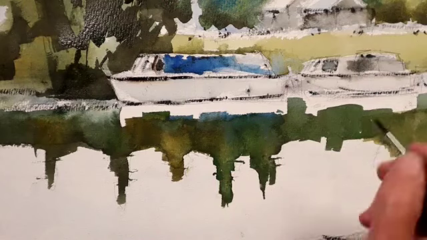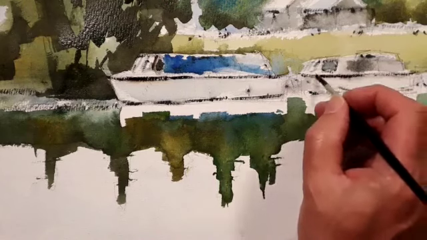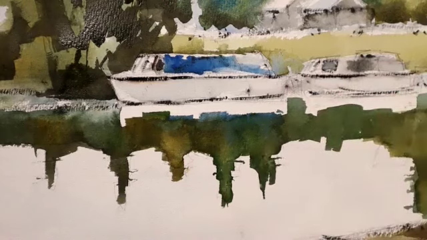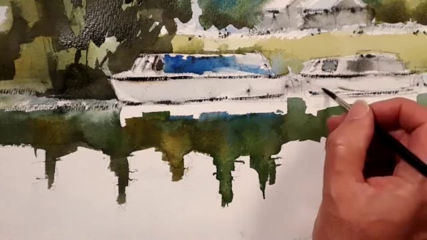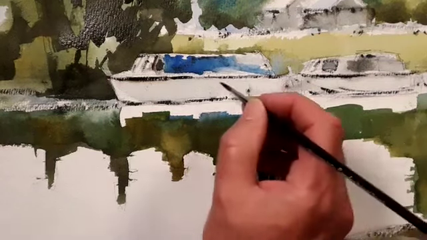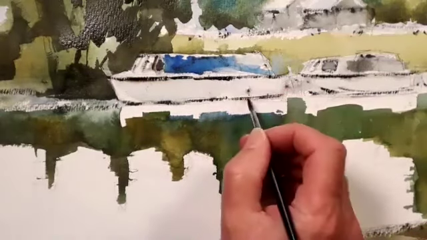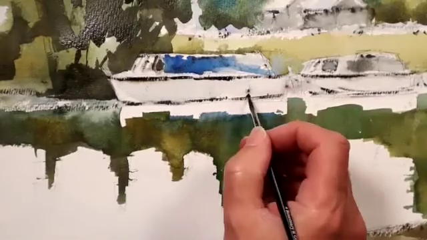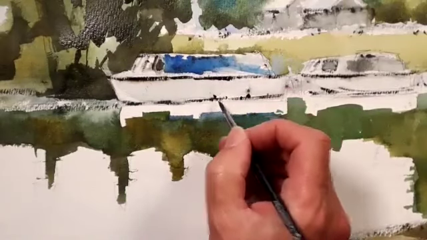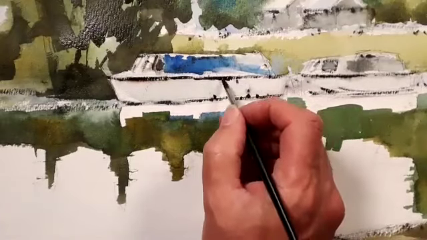So what am I looking at here? I'm looking at a little bit more information around the boat here, working dry into wet. Dry into wet. I think that needs to come down a tad here. We have things like fenders, buoys, whatever you want to call them, right at the water's edge here too.